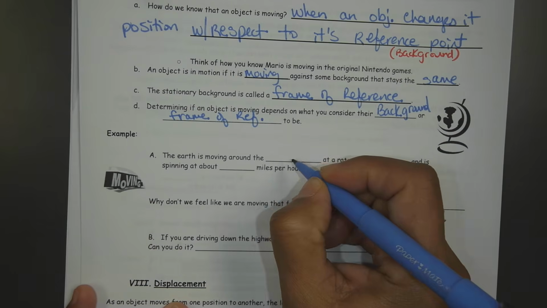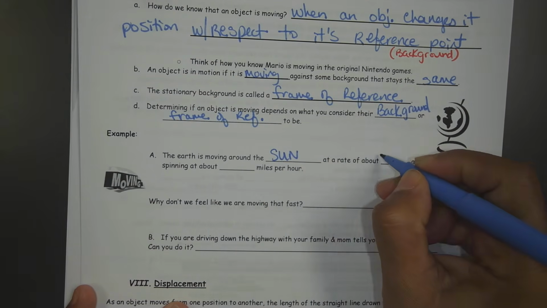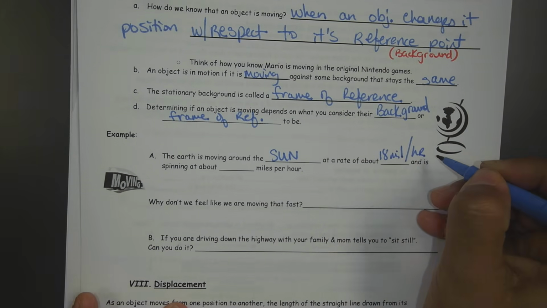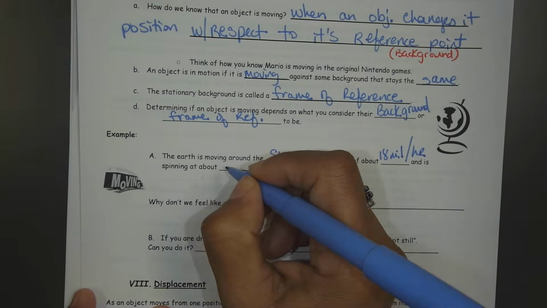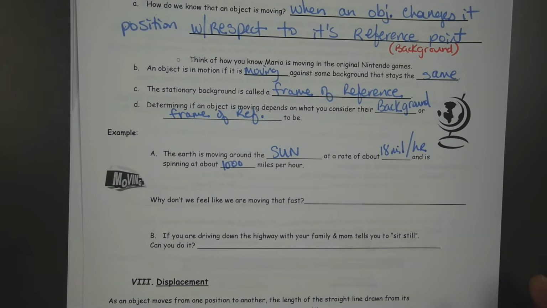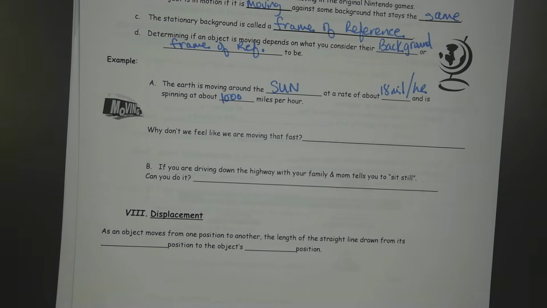Because we know that the earth is always moving around the sun at a rate truly of 18 miles per hour. Not only that, but it's spinning on its axis from night and day at about 1,000 miles per hour. That's a lot. So that way we can get into night and day every 24 hours. You can be considered moving. And I'm okay with that, as long as your reference point is correct.